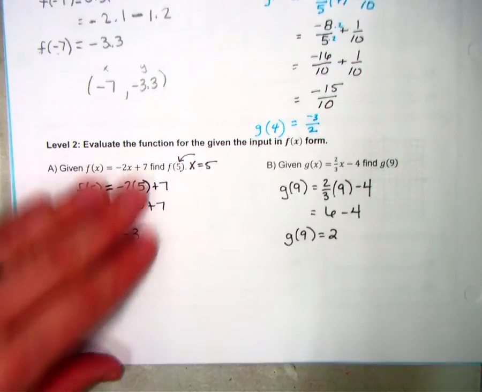I think we're ready. Oh, sorry. I just lost my shoe there. Page 9 at the bottom.